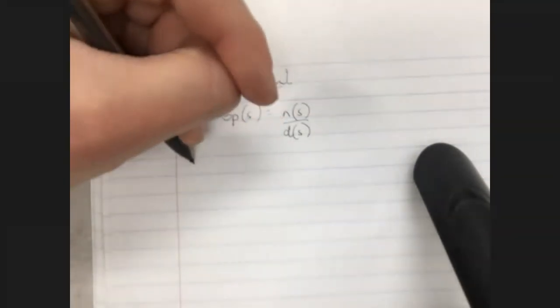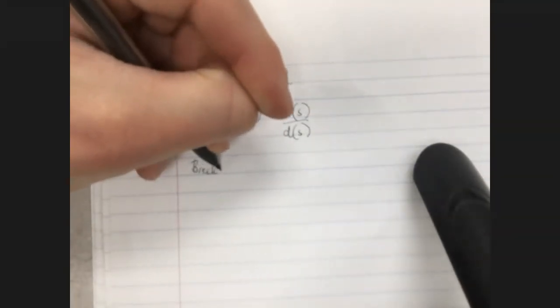So let's say GP of S, so this is the plot, is N over D. Let's say the breakaway point is SB. Let's call it SB. That's going to be our breakaway point.